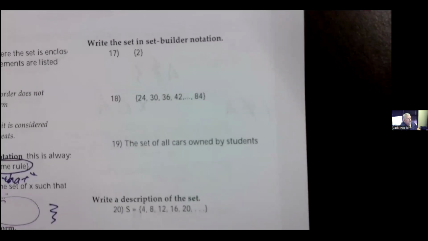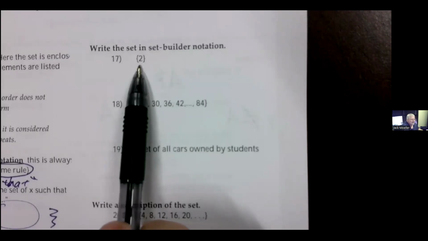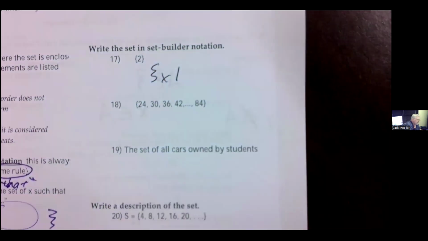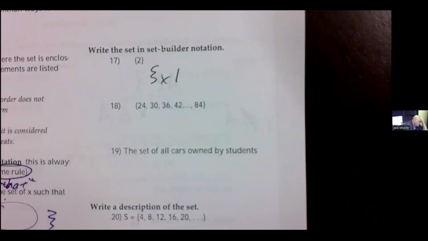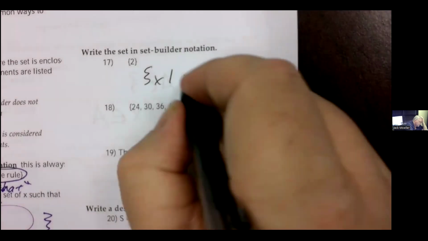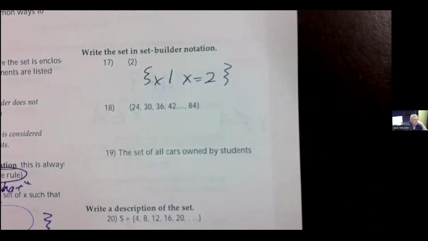Right, in set builder notation. Okay. So what is this set? It is a single number, 2. So if we're writing this in set builder notation, you need the set x such that. Now we need to know the rule. What is the rule? Well, the only rule we have is that x has to be equal to 2. So just say x equals 2, and then close your bracket.